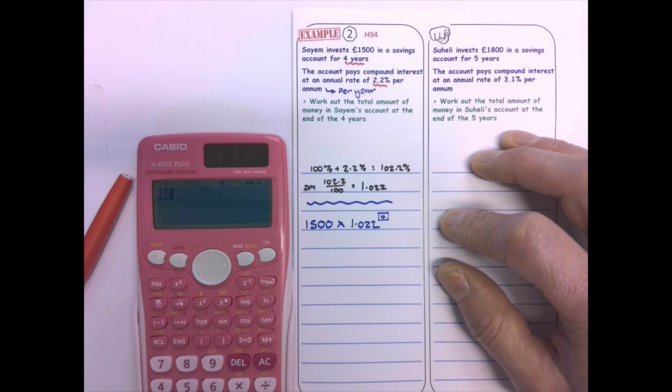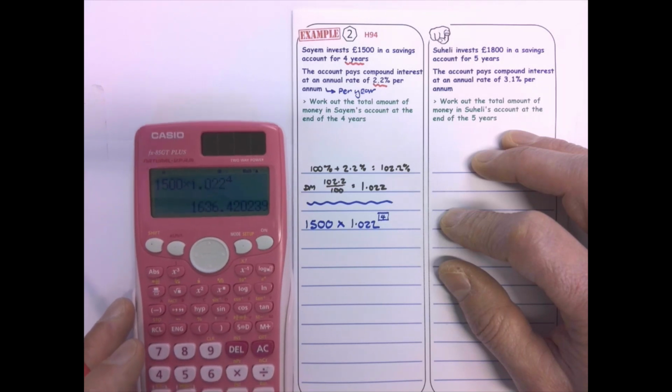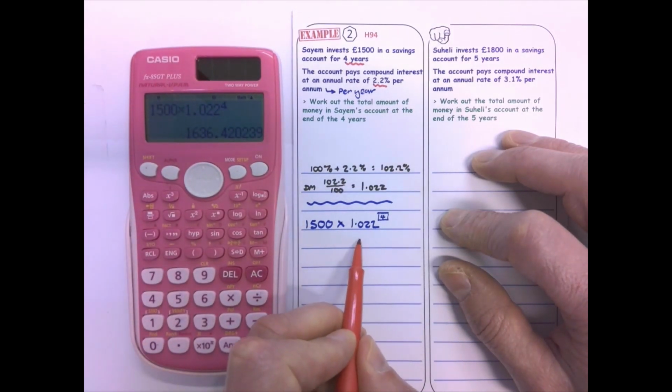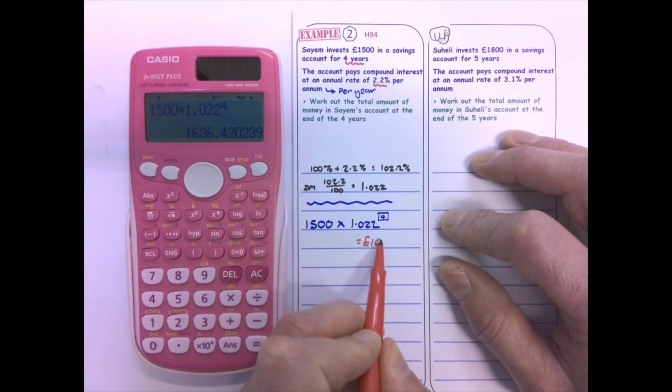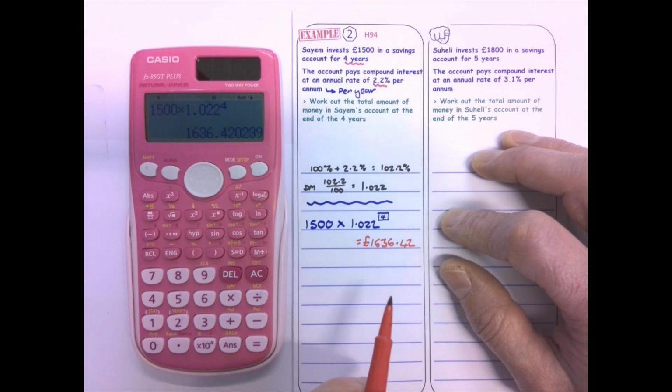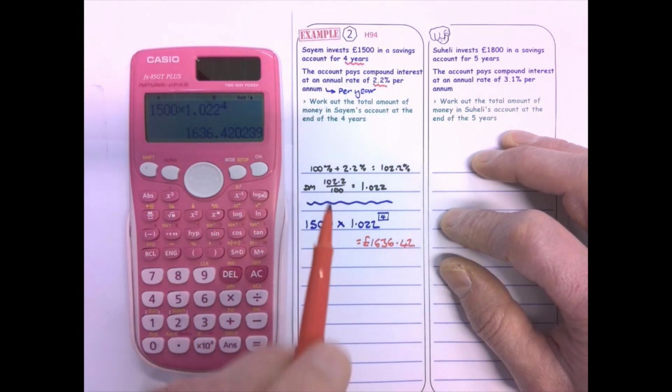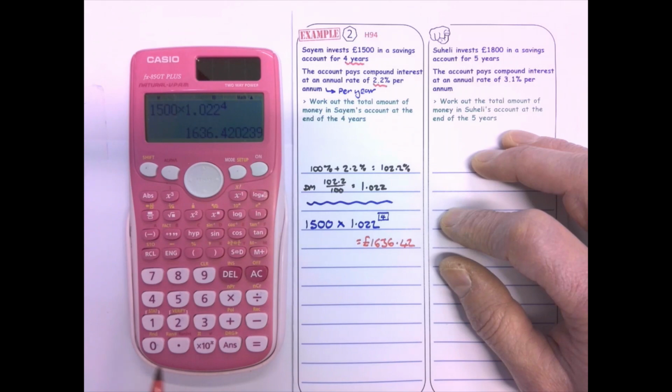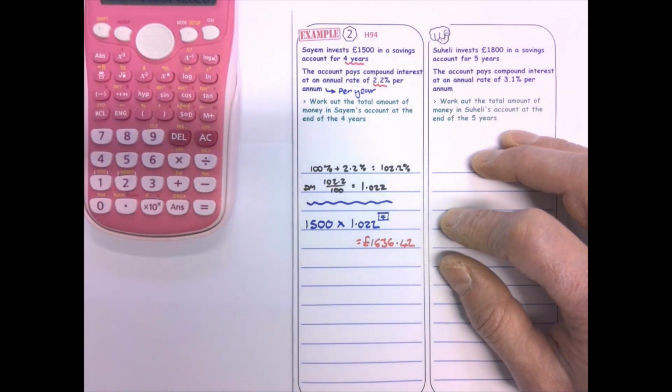We're doing 1,500 times 1.022, that little button there, drop a 4 in there, and we get 1636.42. We don't even have to do any rounding for that. When we're talking about money in exam questions, usually you need to round to the nearest penny, because in currency you can't have half a penny.